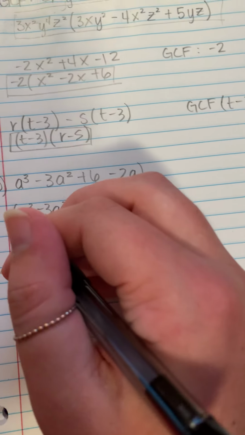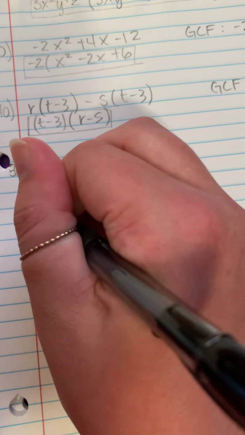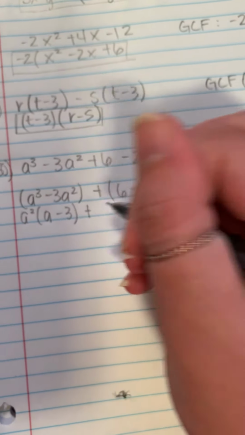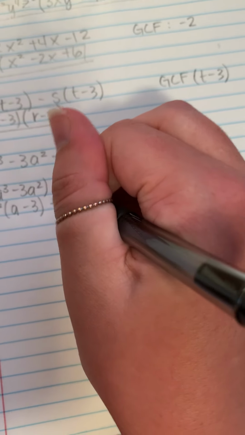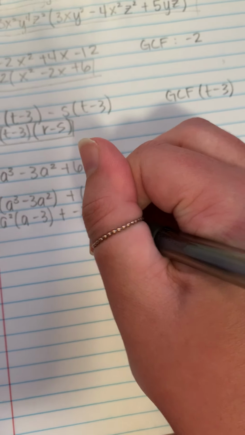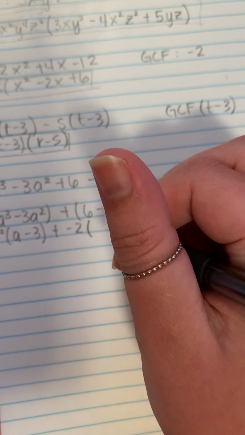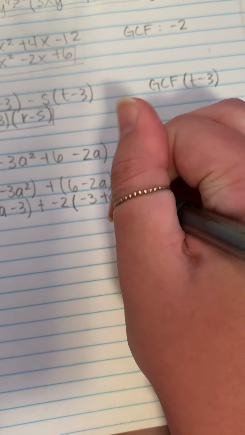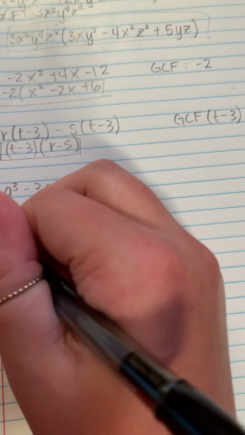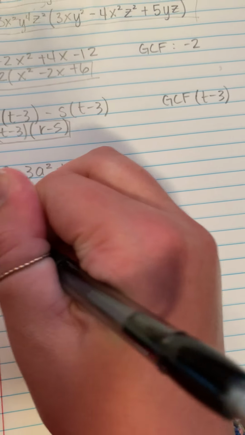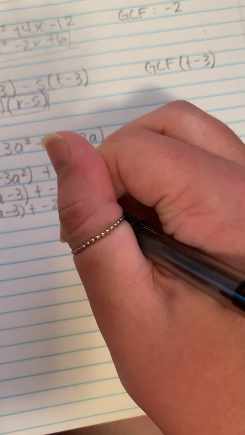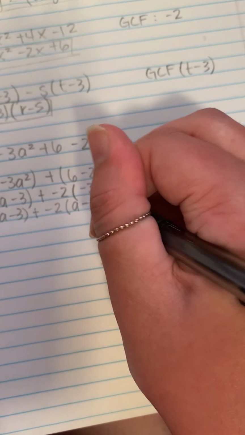And then this one I'm going to factor an a squared out. So that gives me a minus 3 plus, and over here I'm going to factor a negative 2 out. And that gives me negative 3 plus a. I'm going to rewrite this one. A squared times a minus 3 plus negative 2 times a minus 3.